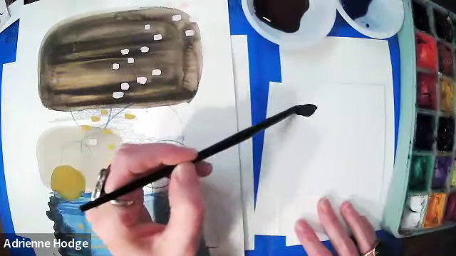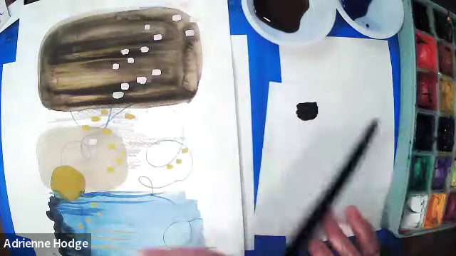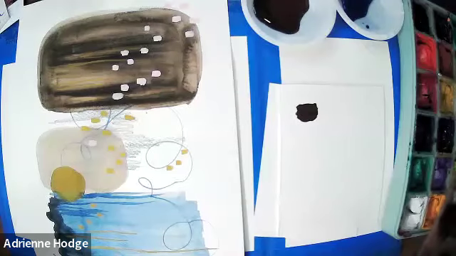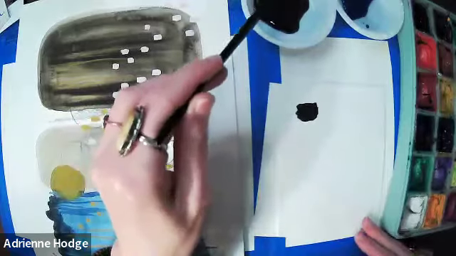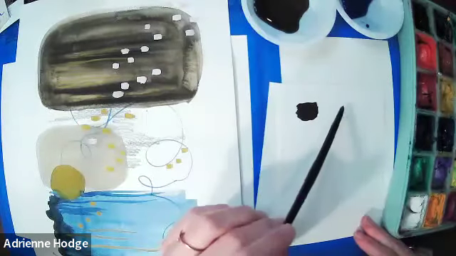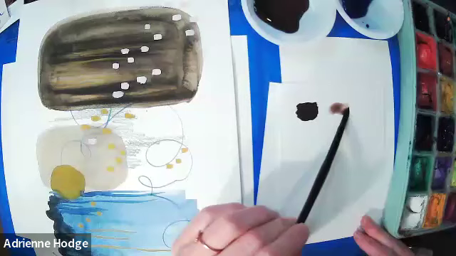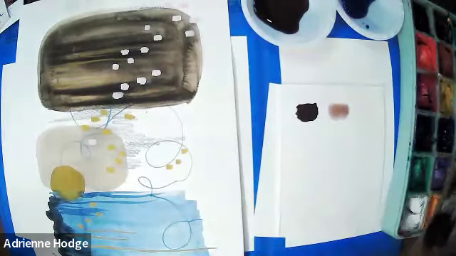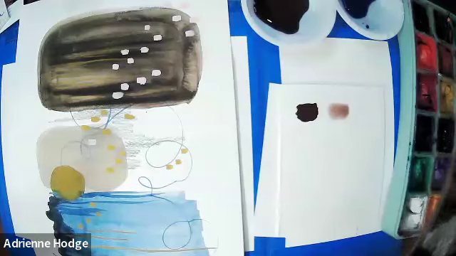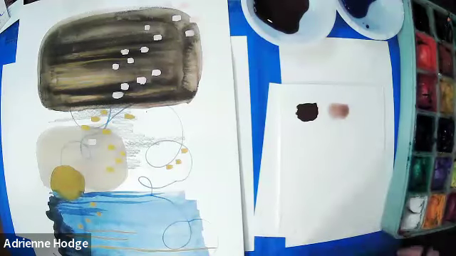I'm going to paint a little swatch of my colors so I can have an idea of my palette. I painted it a little more directly, and then I'll paint a little swatch of the wash just so I can see the difference between the watered down version and the thicker version.